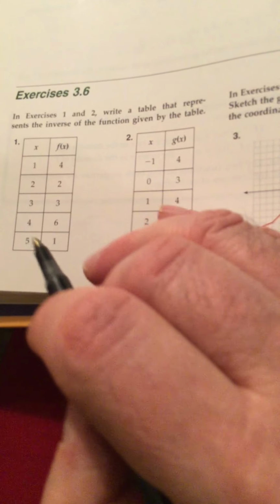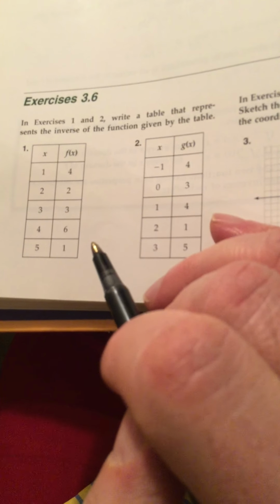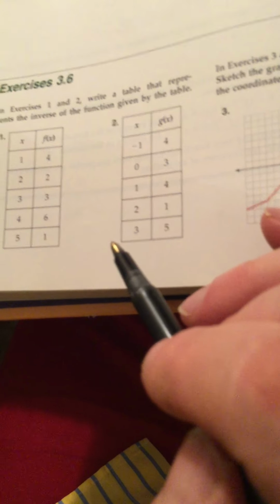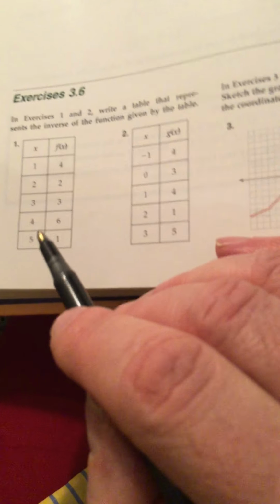And do the same thing with this. It's a very simple exercise. Now, if you want to take it a little bit further, you could graph these points by plotting them, then construct your new table and plot those points, and compare the two and see if you can confirm the symmetry around the line y equals x.